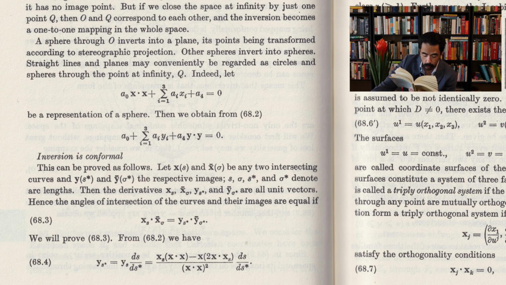Inversion is conformal, and this can be proved as follows. Let the vector x in terms of s, presumably arc length, and vector x bar in terms of sigma be any two intersecting curves, and vector y in terms of s star and vector y bar in terms of sigma star be the respective images. Like I just presumed, s, sigma, s star, and sigma star denote arc lengths. Then the derivatives, vector x sub s, vector x bar sub sigma, vector y sub s star, and vector y bar sub sigma star are all unit vectors.